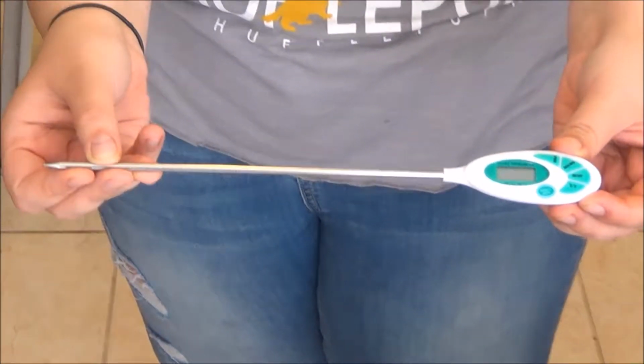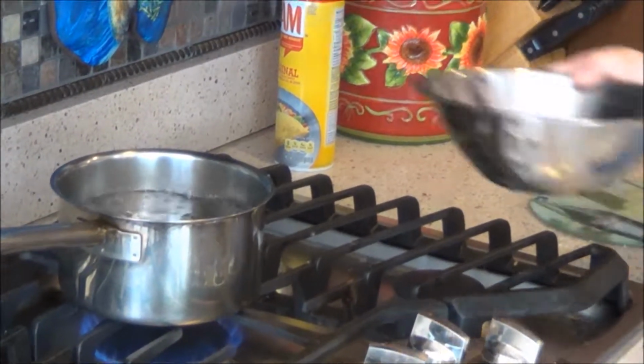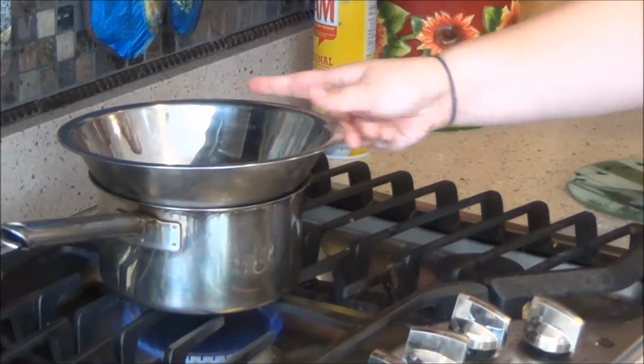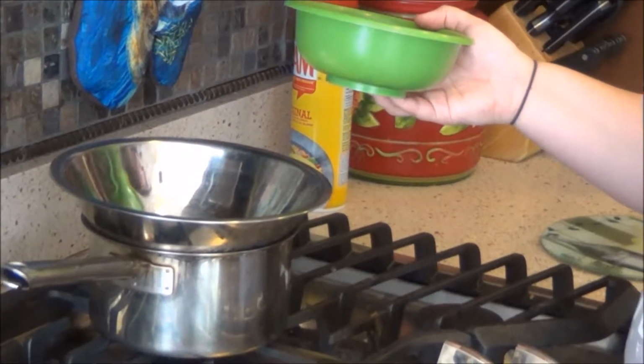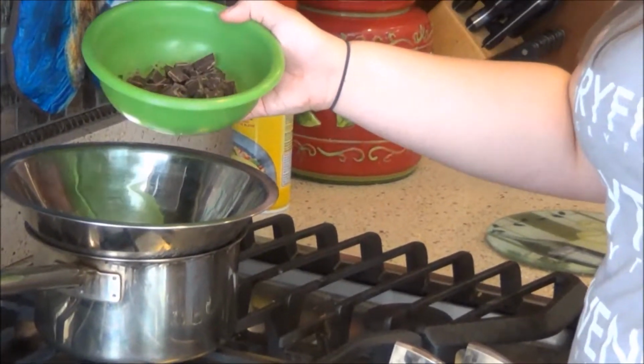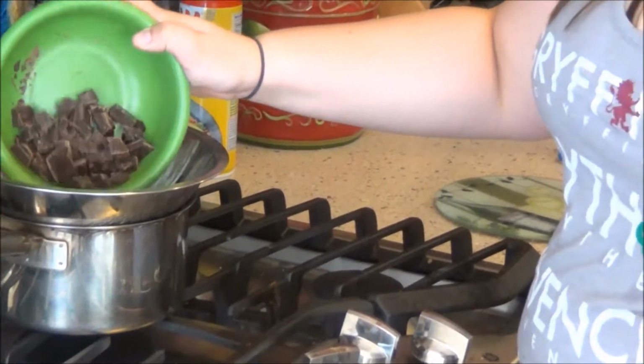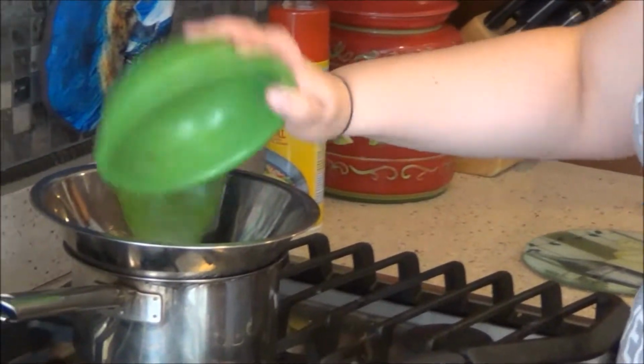Alright, so you're going to make sure you have your candy thermometer ready, and what you're going to do is, with the pot of boiling water, put a bowl on top of it, and then slowly pour the chocolate into the bowl on top. Make sure there's no water that reaches the chocolate, otherwise it'll seize.